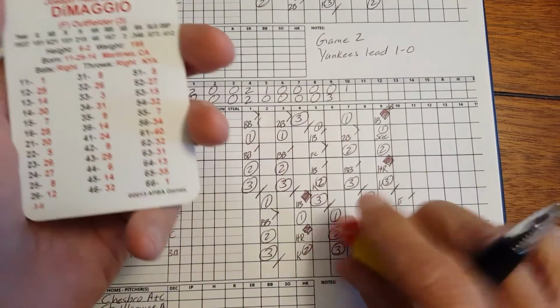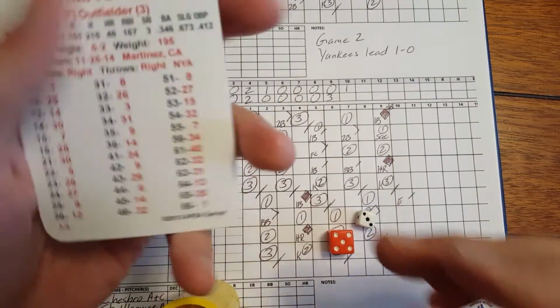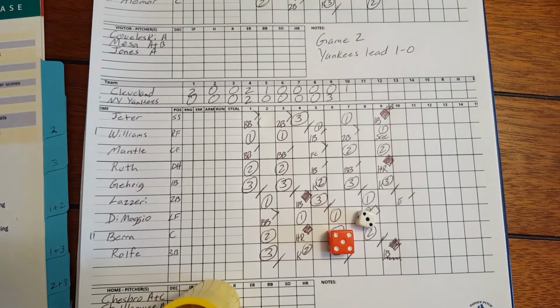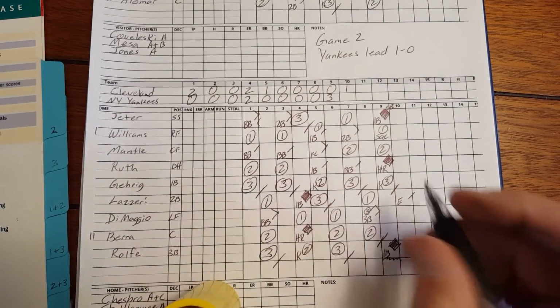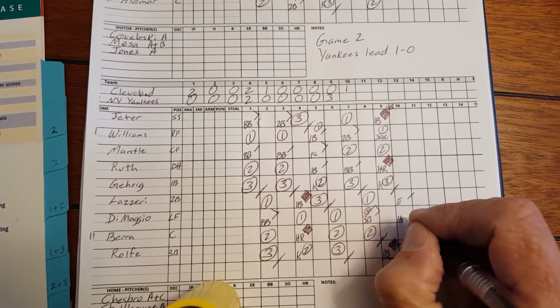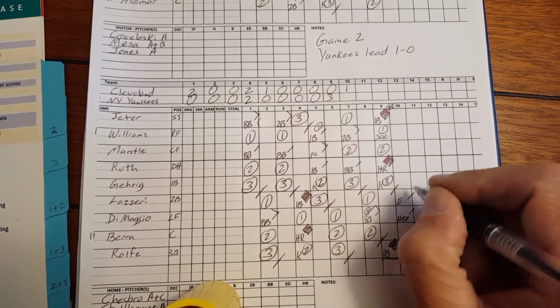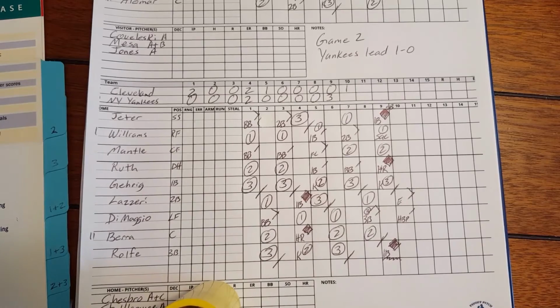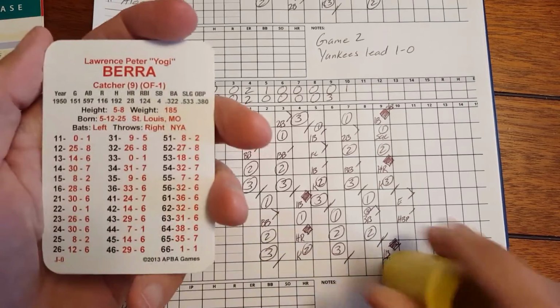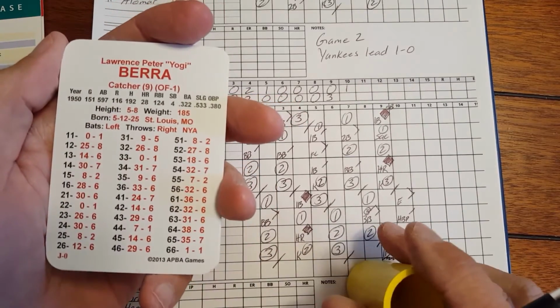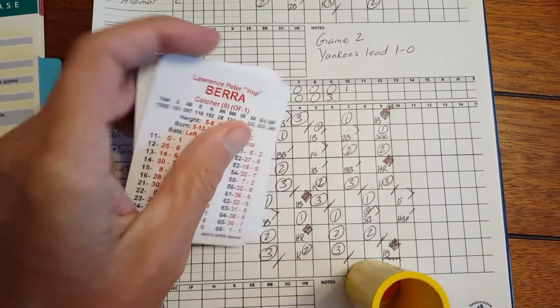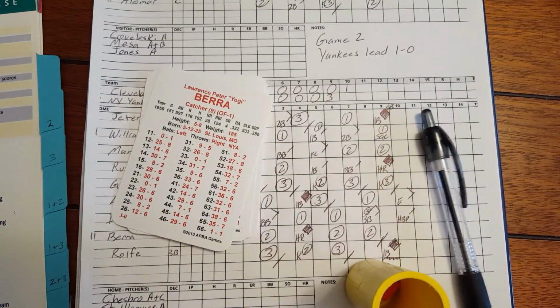So he's going to hit away. 53. 15. Hit by pitch. Hit by pitch. So first and second brings up Yogi Berra. Timeout when the Yankees are going to look at their bench.